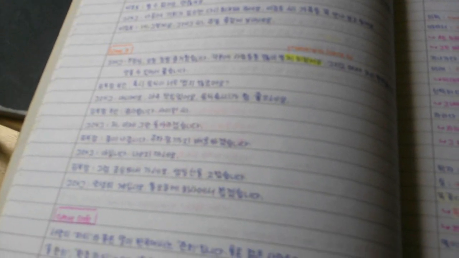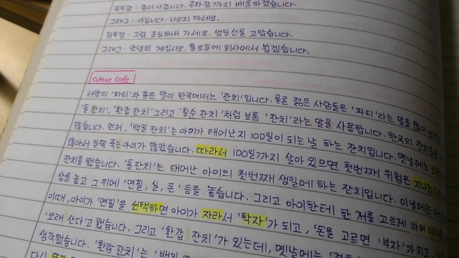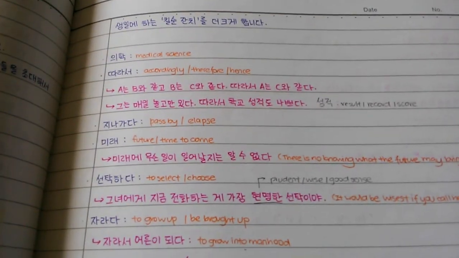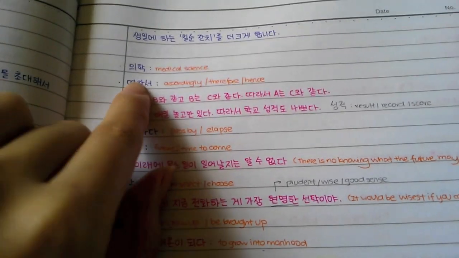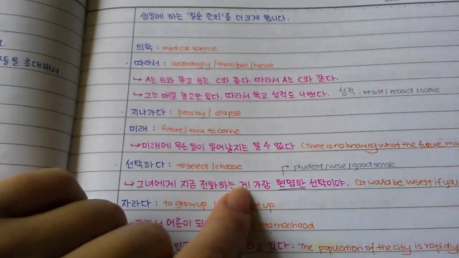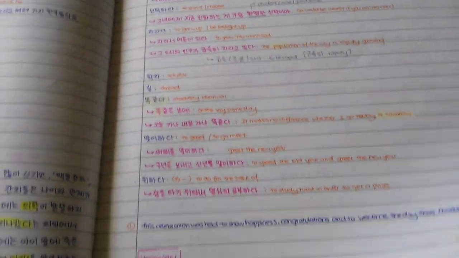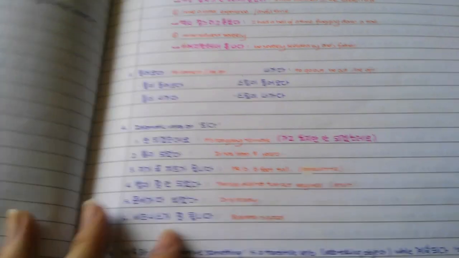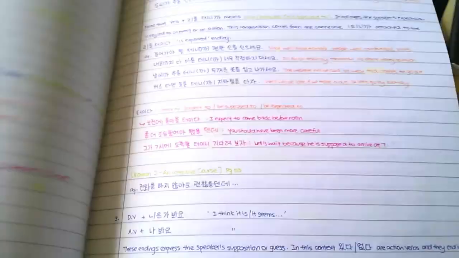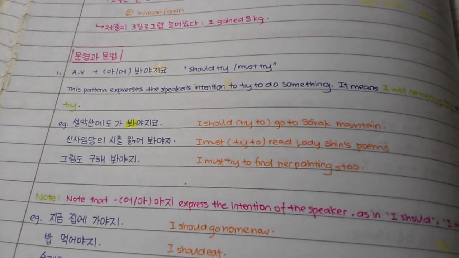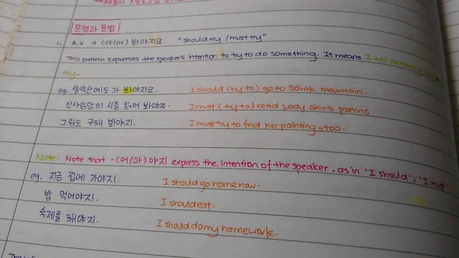So just a quick run through of the second notebook. You can see that my Korean handwriting is getting a bit better. Yeah, I do a lot of color coding. Sometimes the blue one will be for the word, the meaning, and the example sentence, or an explanation. Yeah, so here I have quite a lot of Korean grammar explanations.